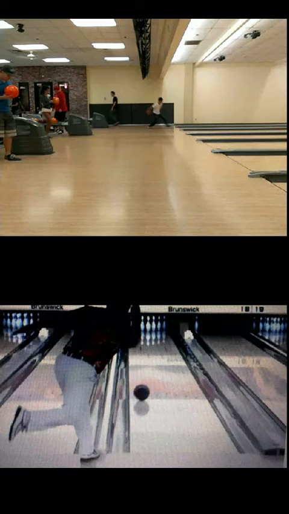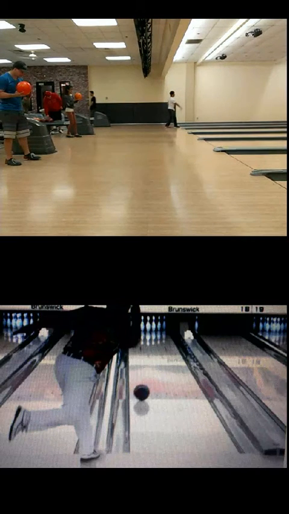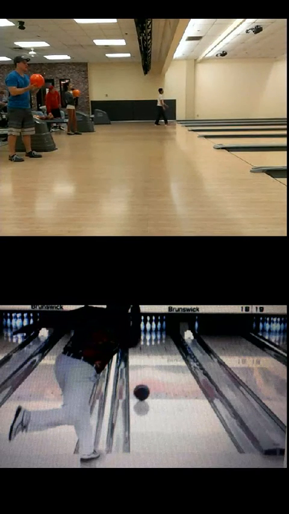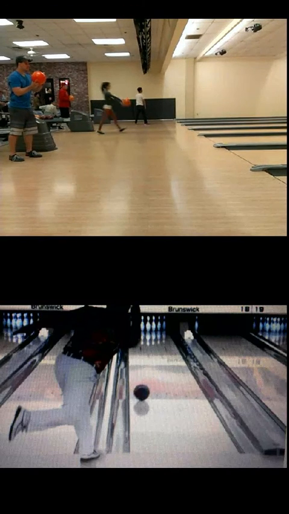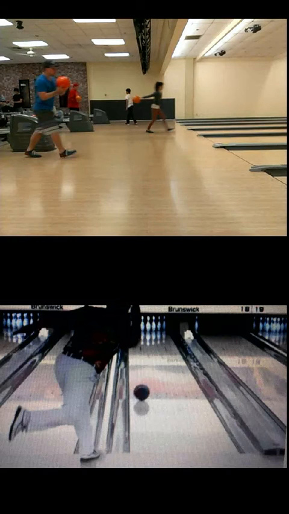Now that we have a basic understanding of natural physics that occur during bowling, we can now break down the movements of both the beginner and professional bowler. To start off, we're going to analyze the beginner bowler, which can be seen up top. Okay, so we can see he starts off in a neutral position, and at this moment you can see that he begins to shift his weight downward.